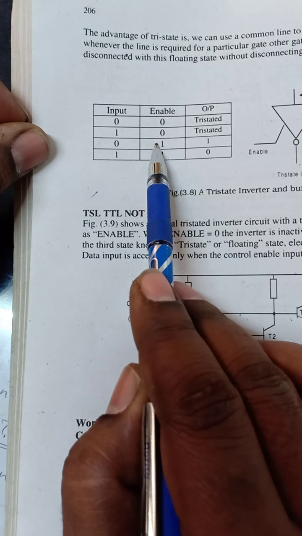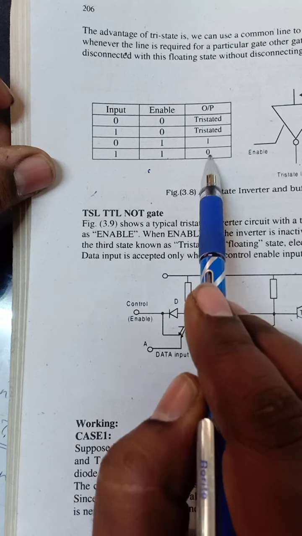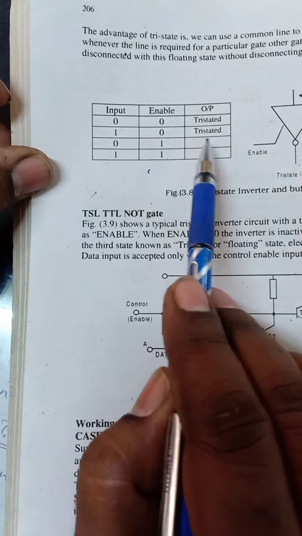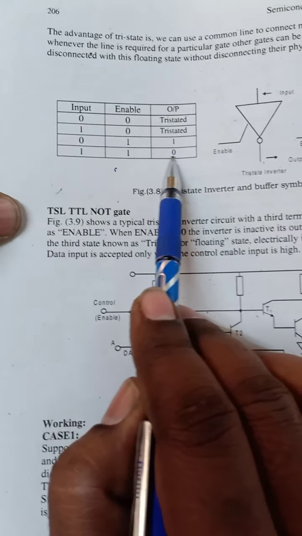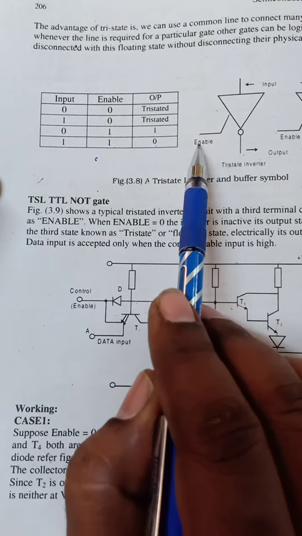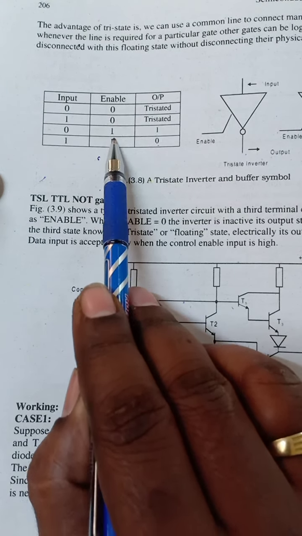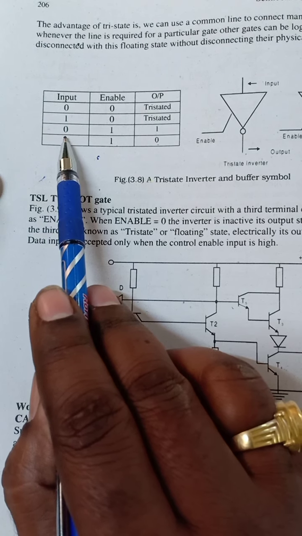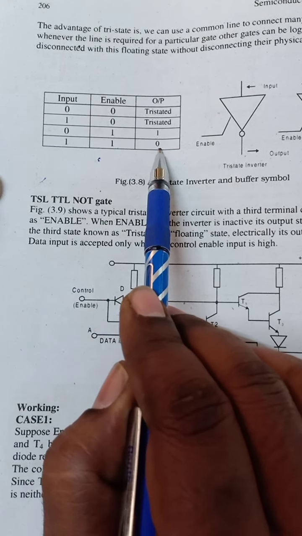If 0 is applied, you will get 1, and if 1 is applied, you will get 0. So this inverter works normally if this enable is 1.